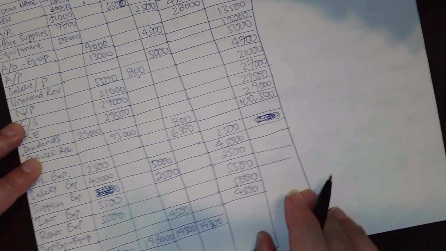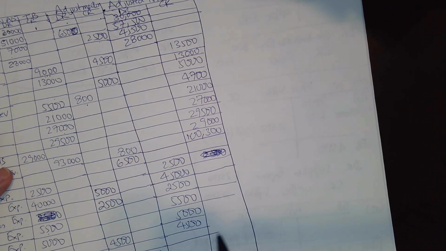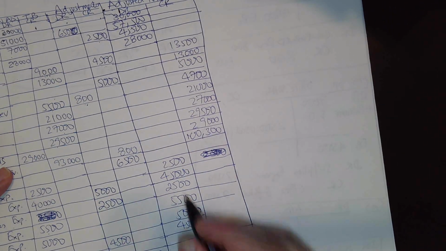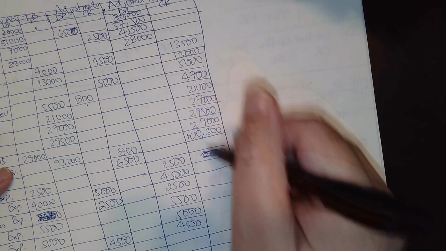All right, so now what we're going to do, we're going to calculate the total on the debit side and total on the credit side.